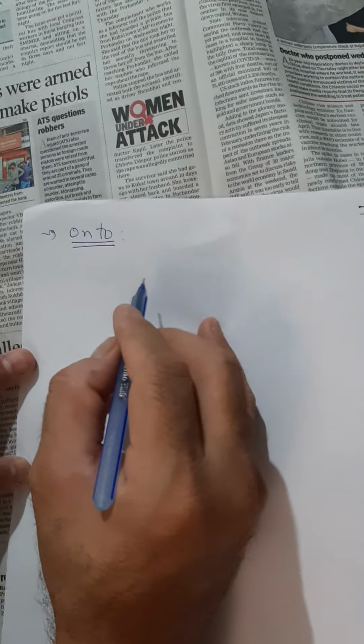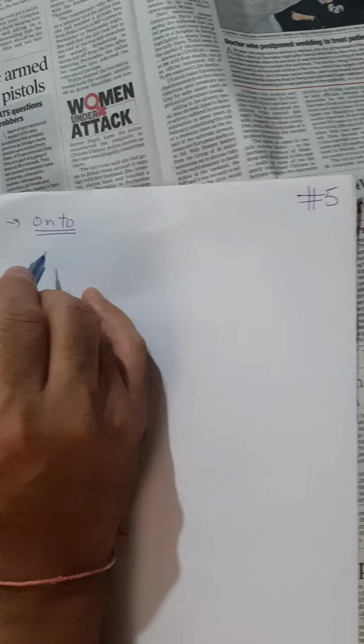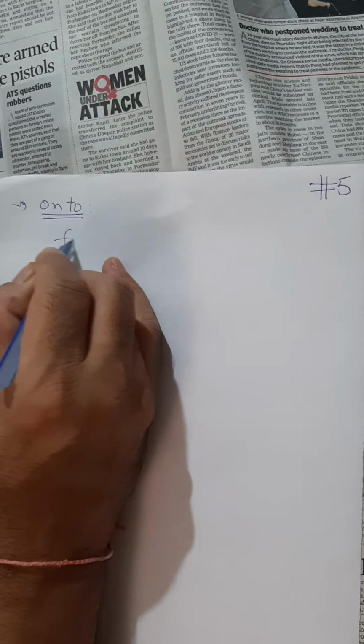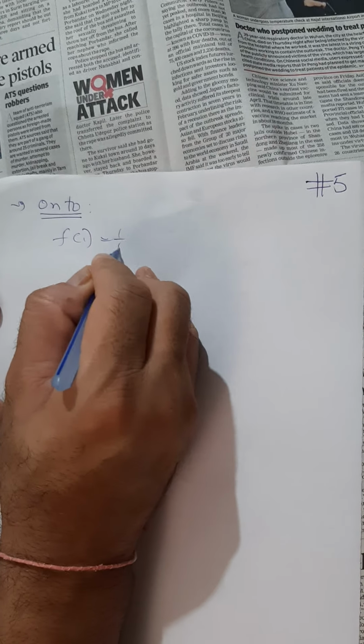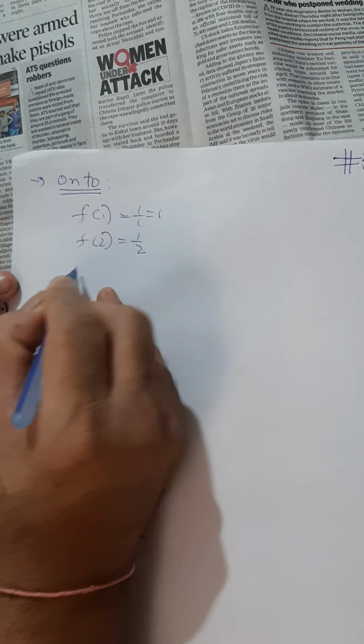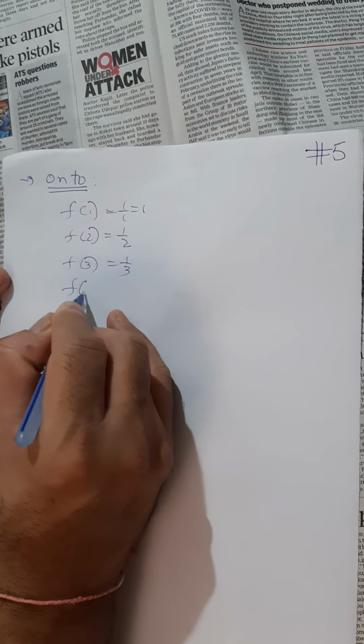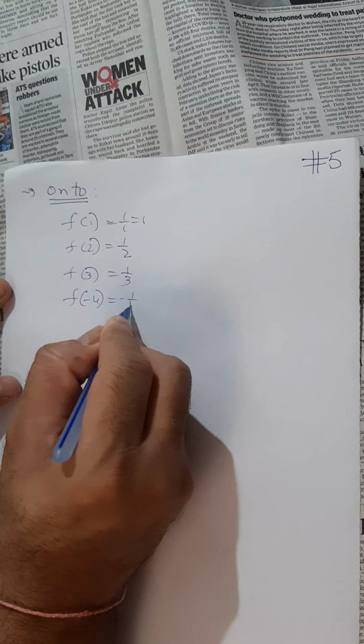So next, the onto part. If I take different members from the domain, suppose I have taken 1, the image is 1 upon 1, that is 1. If I take 2, then 1 by 2. If I take 3, 1 upon 3. If I take minus 4, minus 1 upon 4.